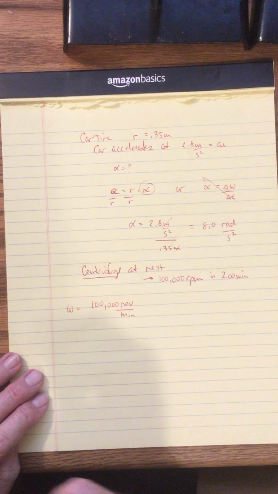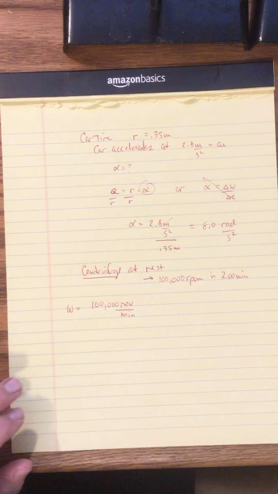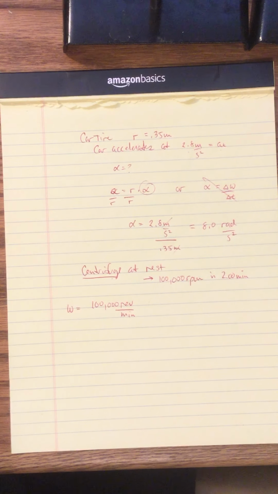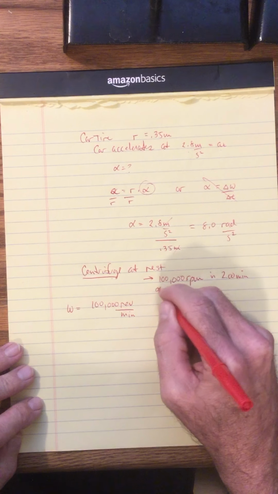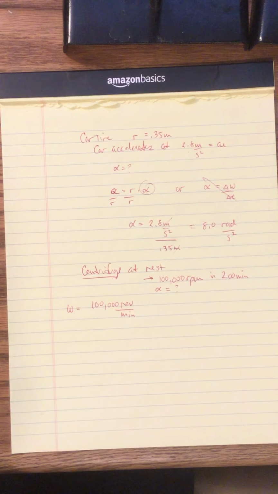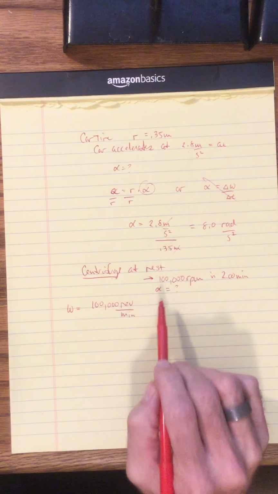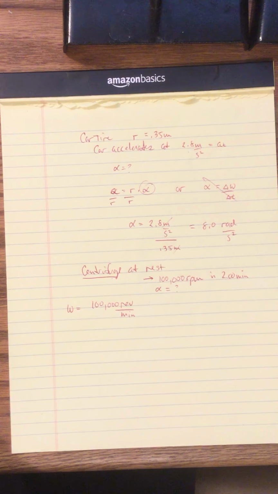So I want to give you a minute because I'd like you to convert this first into the proper units. After you convert it into the proper units, what we're trying to find in this problem is the alpha, the angular acceleration. So go ahead and see if you can find that. First convert this, and then see if you can find the alpha after that.